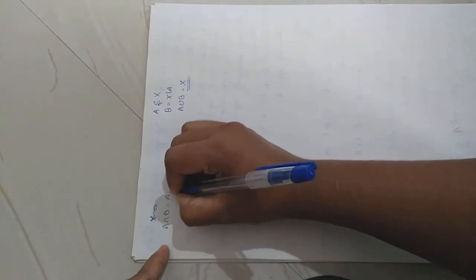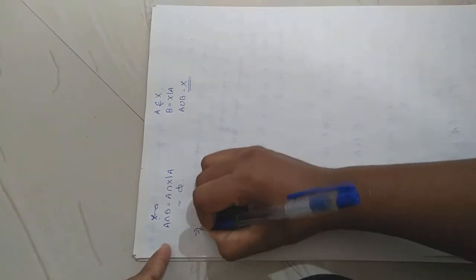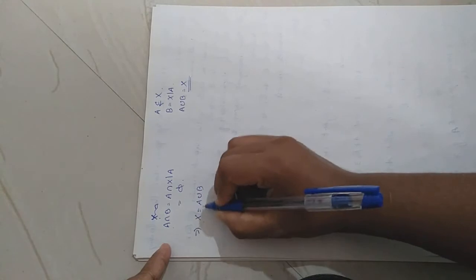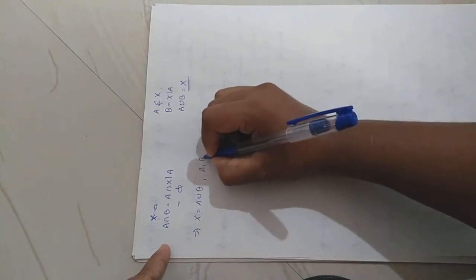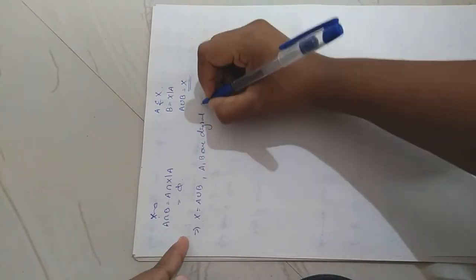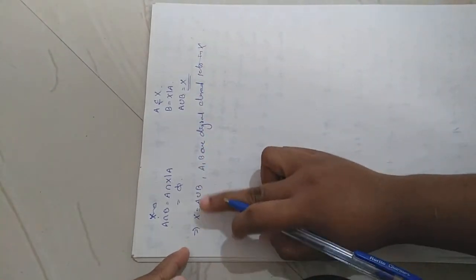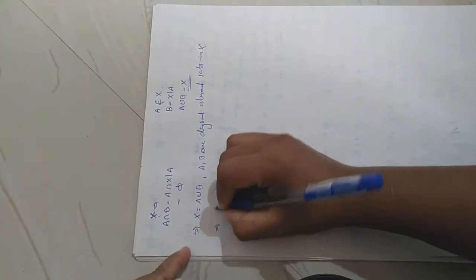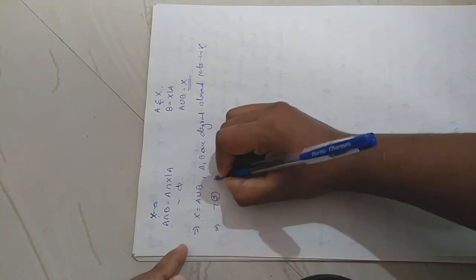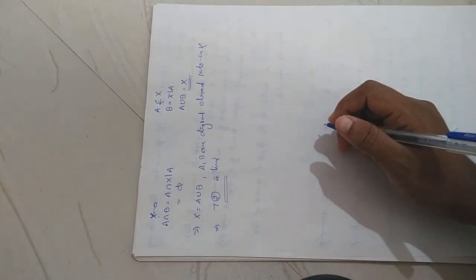Now what is A intersection B? A intersection B is nothing but A intersection X minus A, which is equal to empty. Which means X is equal to A union B. X can be written as a union of two sets where A and B are disjoint because the intersection is empty, disjoint closed sets in X. So X can be written as a disjoint union of two closed sets A and B, which means the negation 2 statement is true. So you proved negation 3 implies negation 2, therefore 2 implies 3 will be proved.